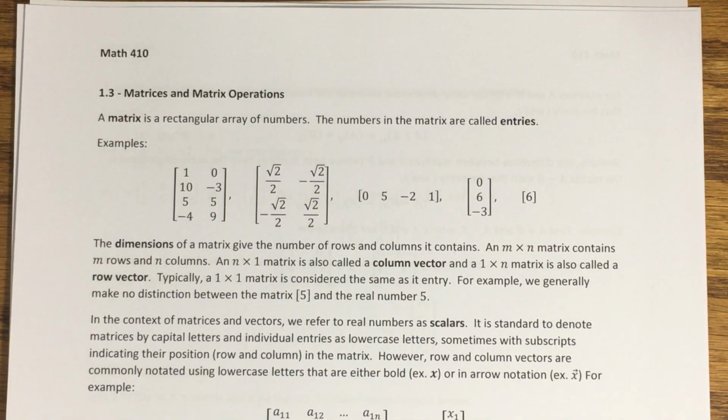Okay, so we're in 1.3 now, and 1.3 is a really critical section because we're introducing the concept of a matrix in this section, and linear algebra is very, very much concerned with matrices. We kind of frame most of the concepts that we talk about in linear algebra around this concept of a matrix. And we're going to, throughout the course, develop our idea of what a matrix is even for.